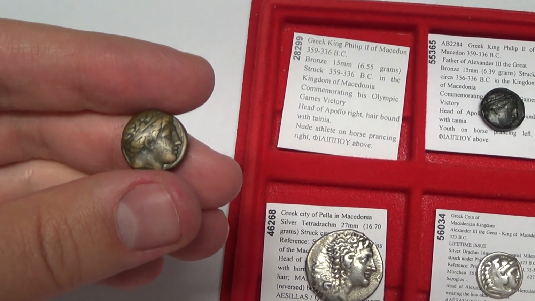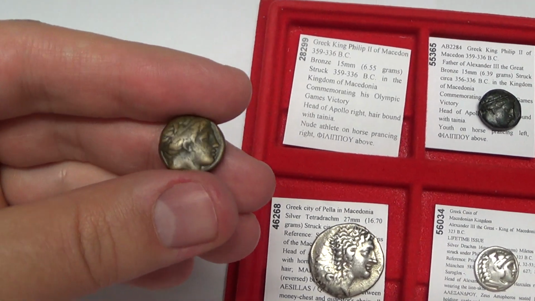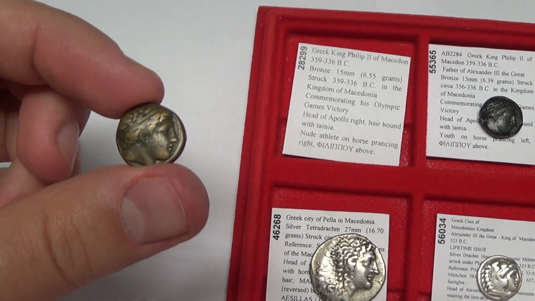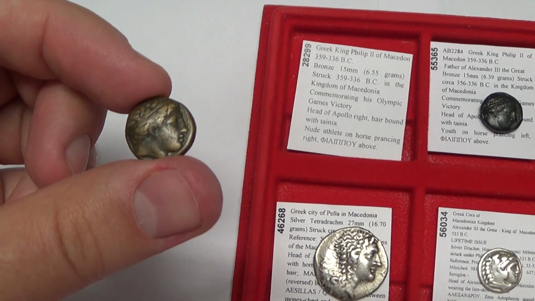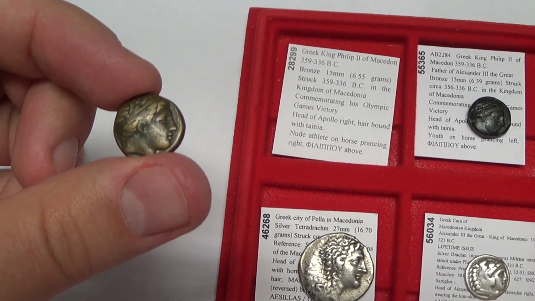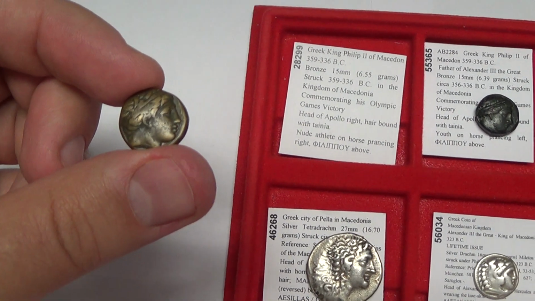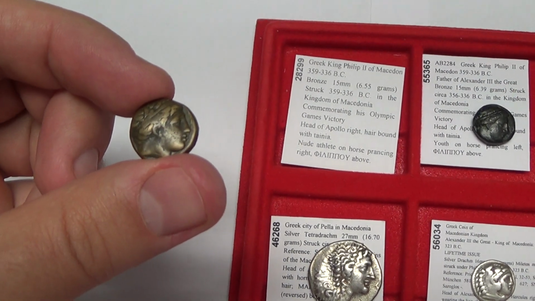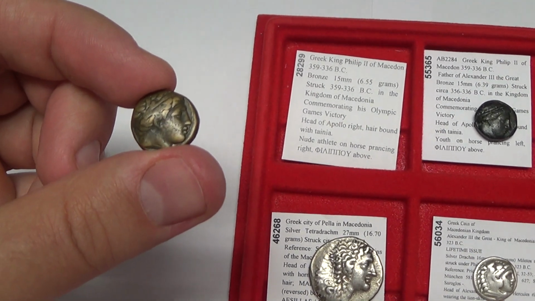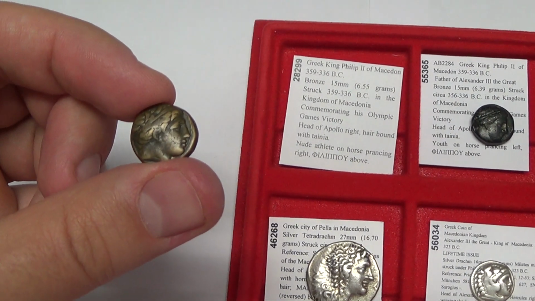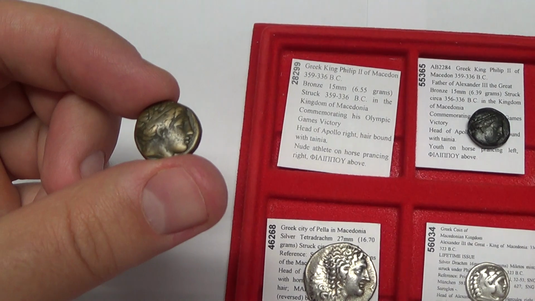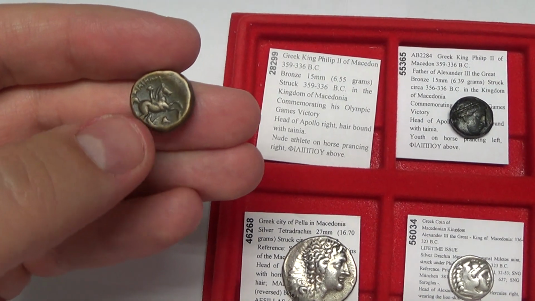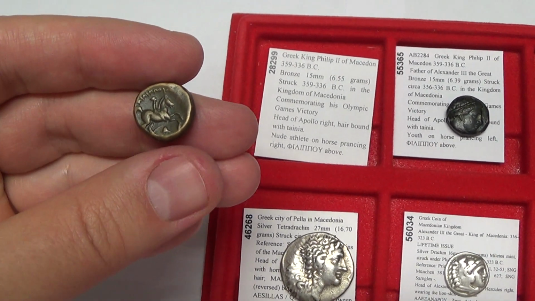So this coin of Alexander the Great's father, Philip II, features Apollo and a nude rider on a horse on the back. What's interesting about this coin type is that it actually commemorates his Olympic Games victory, because the Macedonian kingdom was in northern Greece, and many Greeks did not accept the Macedonians as true Greeks. But having been accepted into this Olympic Games, they gained a lot of prestige, and Philip II minted his Olympic Games victory in horse racing competitions on his coins.